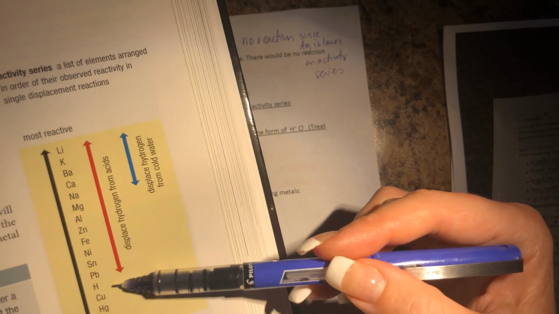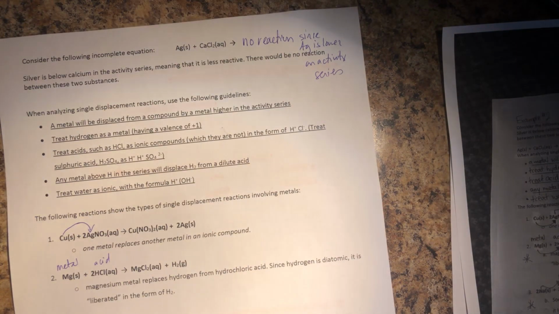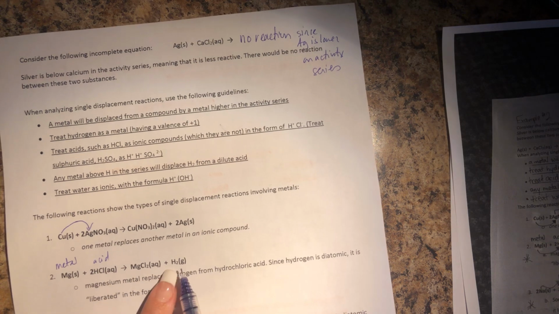If it was lower down, this reaction would not happen. So yes, magnesium would displace the hydrogen gas. And remember, now we have to make it H2 because it's hydrogen gas. It's diatomic.